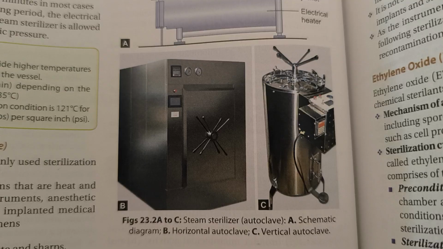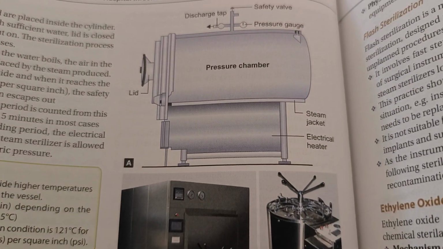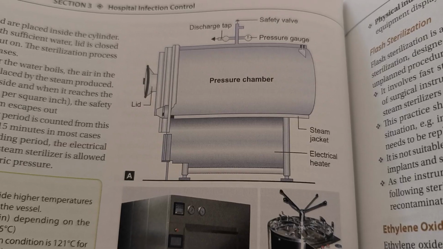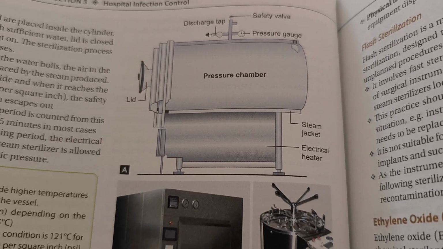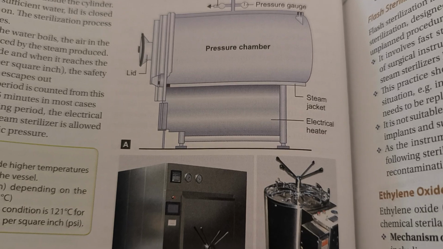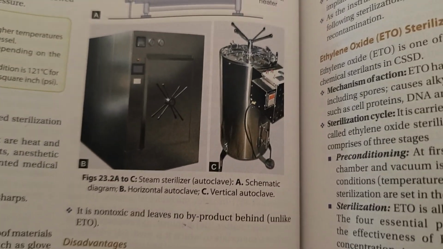So this is the figure of the autoclave, which has a safety valve, discharge tap, pressure gauge, pressure chamber, steam jacket, electrical heater, and a lid.